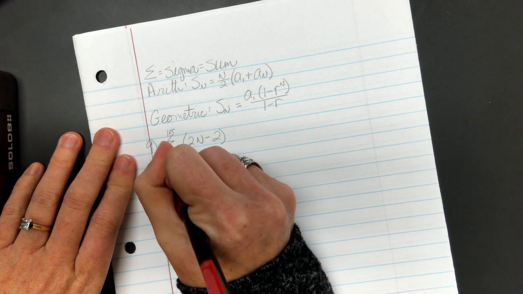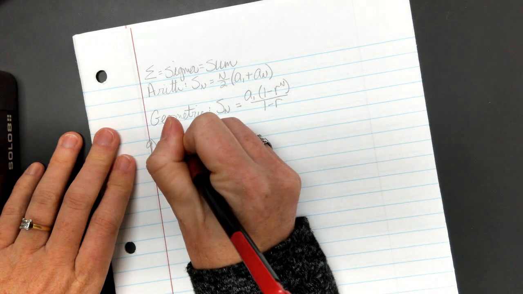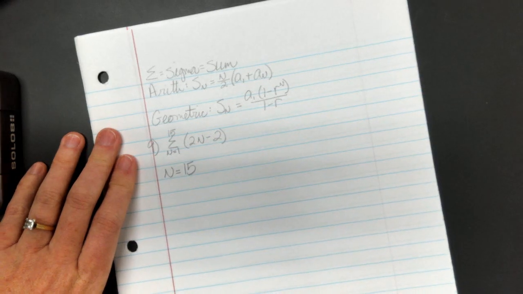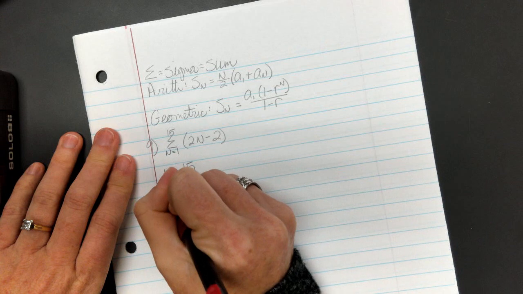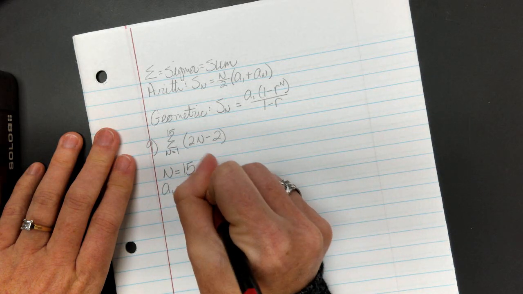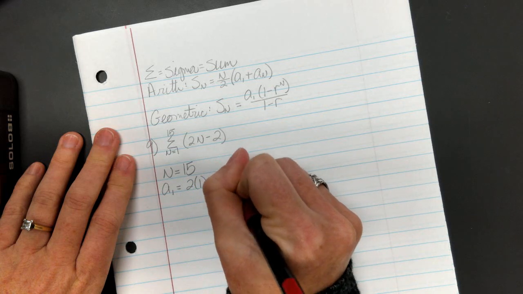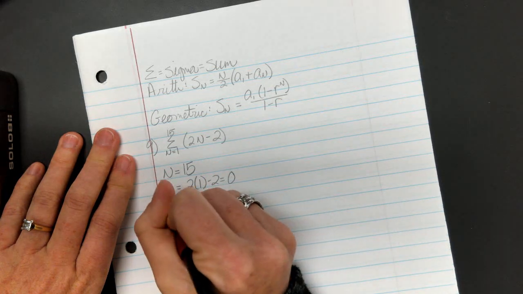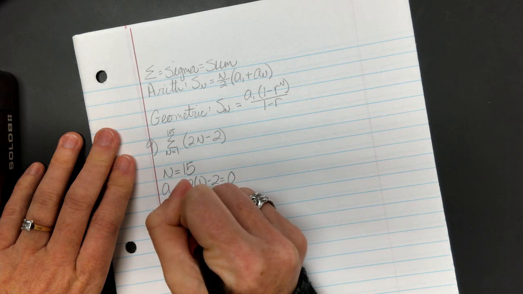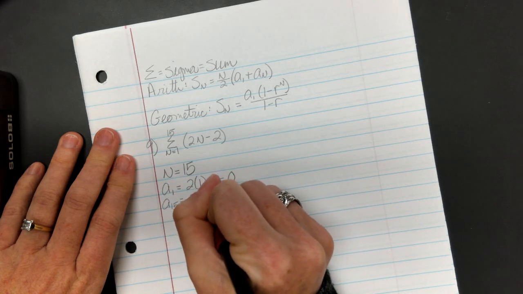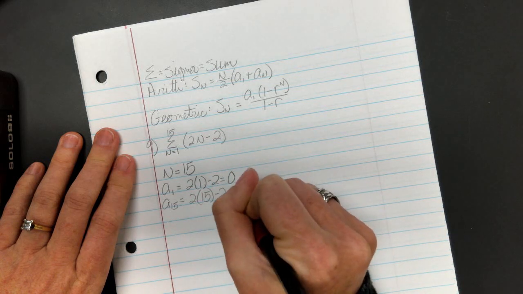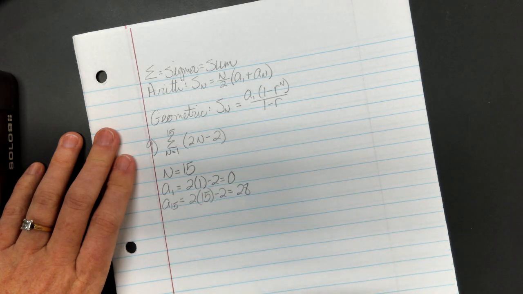All right, so looking at my formula for a sum, I need a couple of things. So the first thing I need is my n value, and my n value is going to be this number up here, so that's going to be 15. I'm looking for the sum of the first 15 terms. All right, I need to find a sub 1, so to find a sub 1, I'm going to plug 1 into my formula right there. So that's going to give me 0. And I need to find a sub n. Well, we just said n was 15, so I'm looking for a sub 15. So that will be 2 times 15 minus 2, so that gives me 30 minus 2 gives me 28.